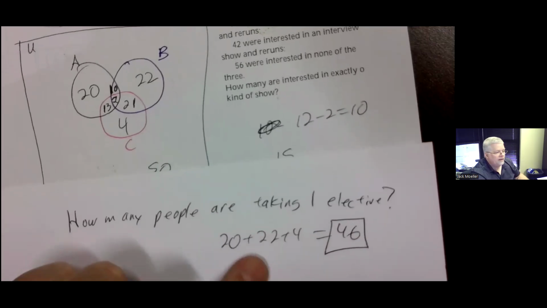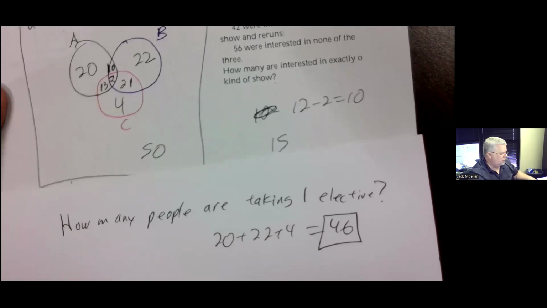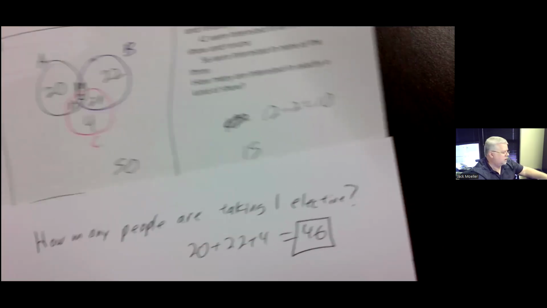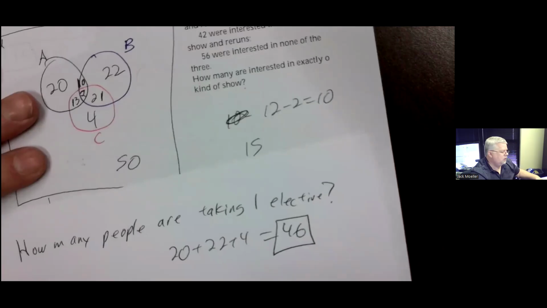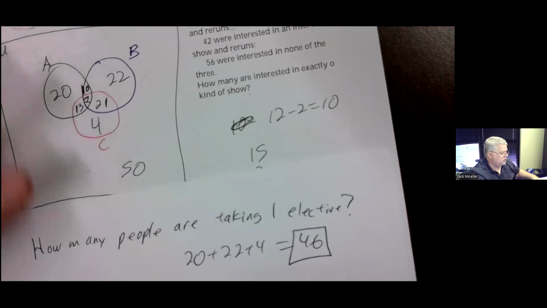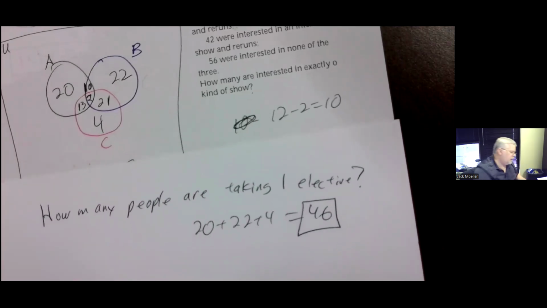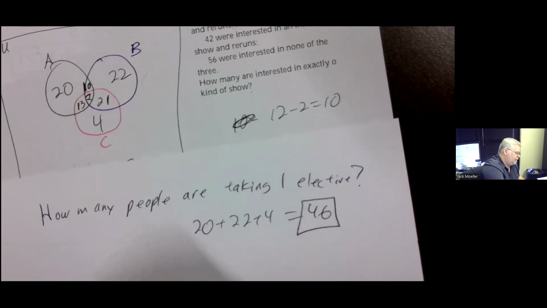And again, I want to see this on your test because that tells me where you're getting your numbers from. This is showing your work. These problems get missed a lot because of the Venn diagram issues. And so if you want partial credit on this problem on the test, you need to show me this stuff. All right, how about I say how many people are taking at least one.